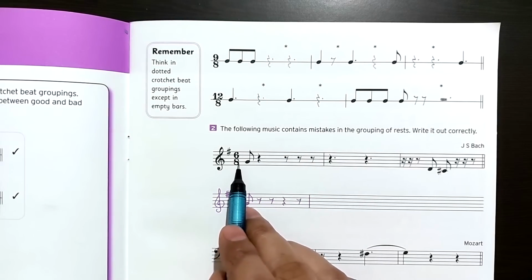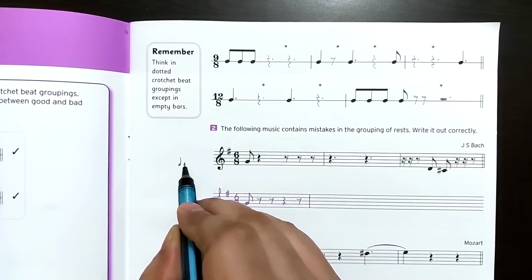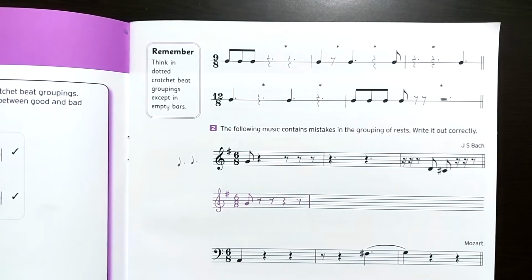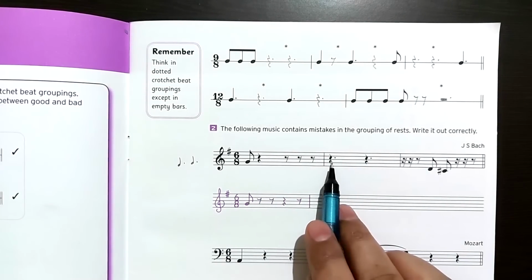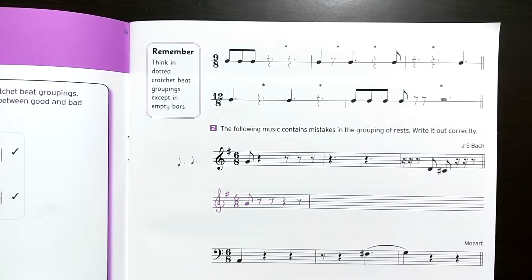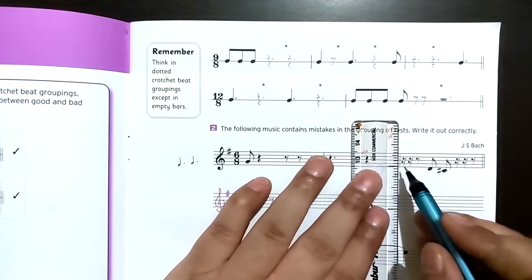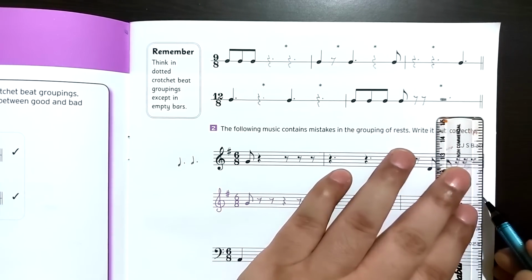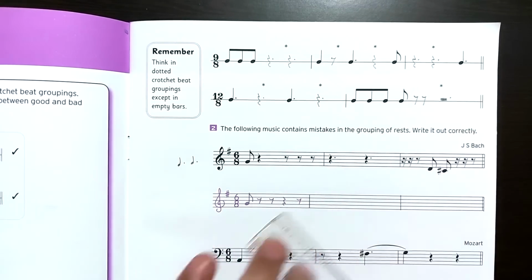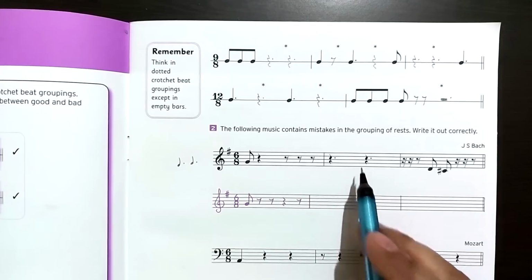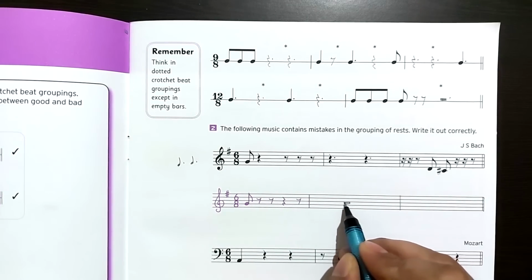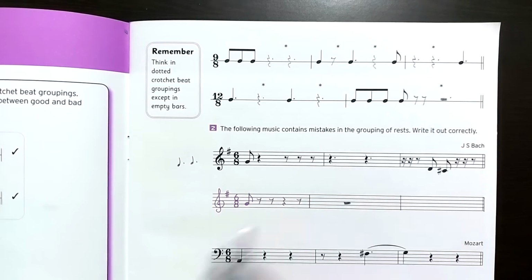This 6/8 is a time signature, that means 2 dotted crotchet beats as the main beats. So let's see, you can see the whole bar is a rest, so this is wrong. Let's just put the bar line first. We know that for a whole bar of rest we need a semibreve rest. Yes, so we correct it like that.